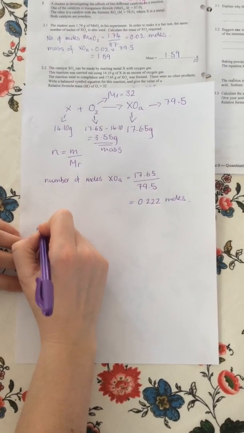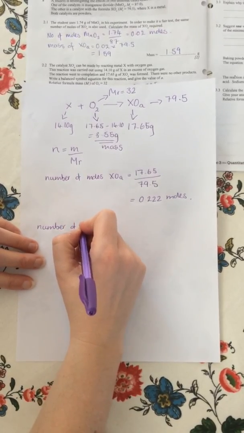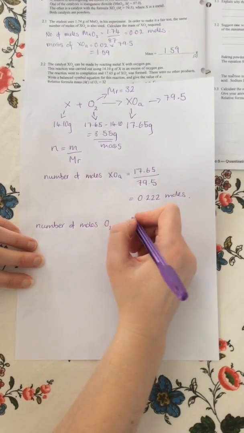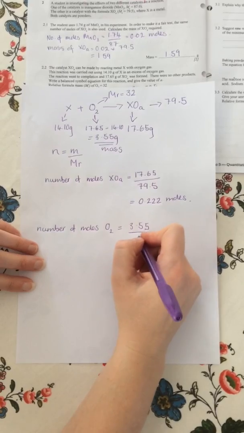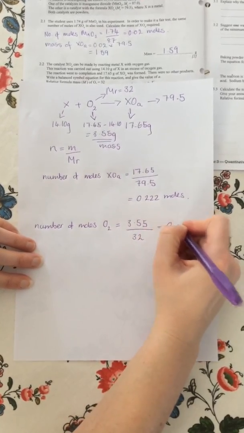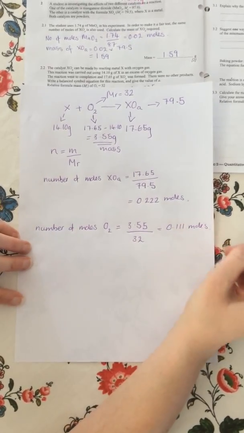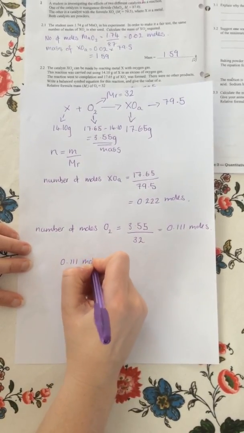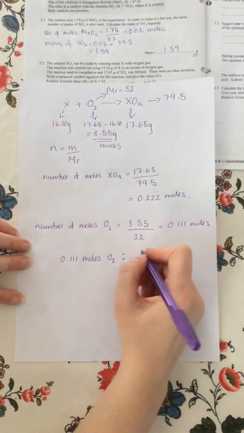Now we can work out number of moles of oxygen by doing our mass, 3.55 grams, divided by our MR, which is 32, which will give us an answer of 0.111 moles.